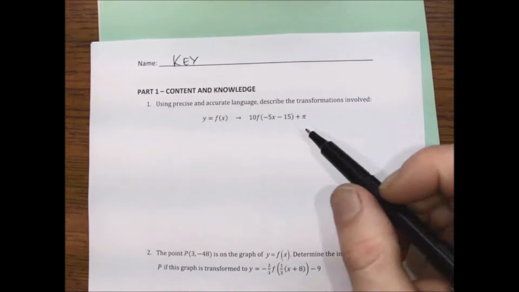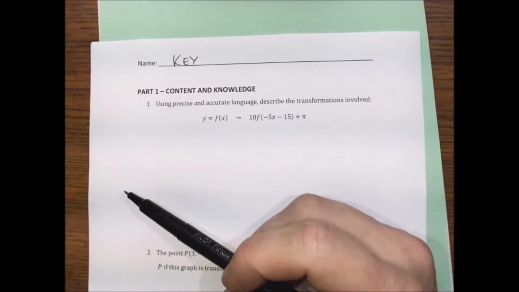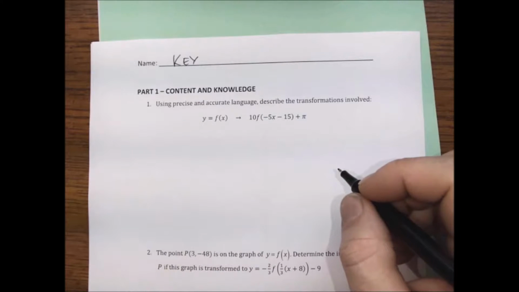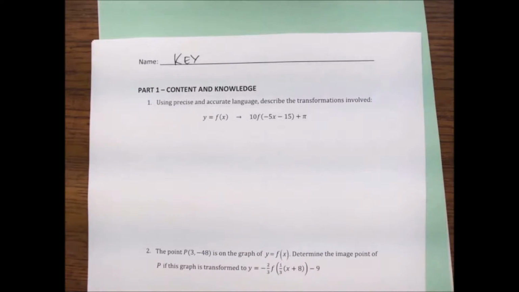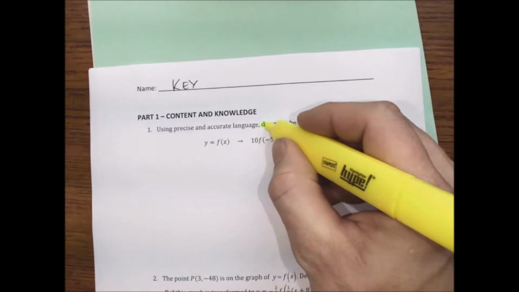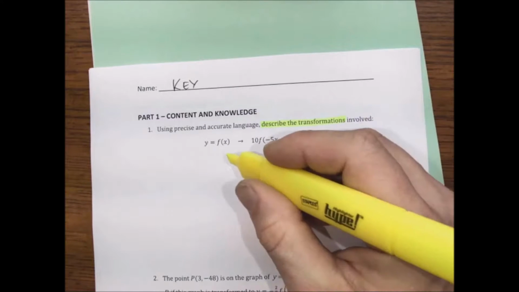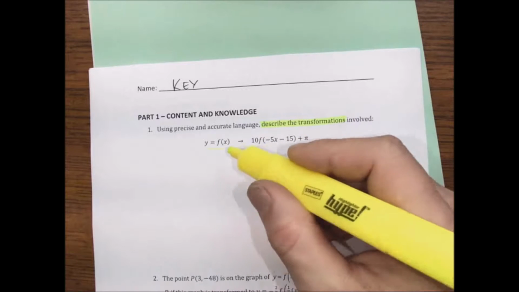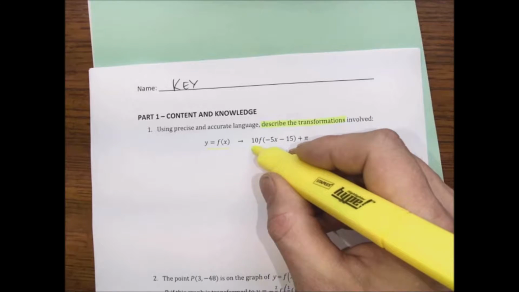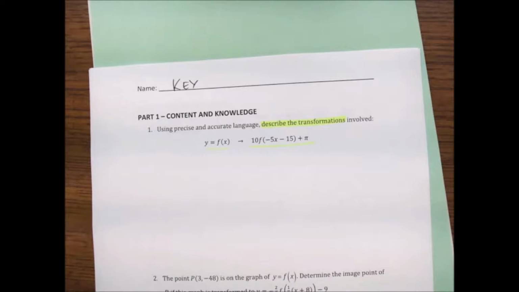The review package for our transformations and conics skills. All right, so let's go through these questions one at a time here. Question 1 says, using precise and accurate language, describe the transformations involved in going from y equals f of x to y equals 10f of negative 5x minus 15 plus pi.